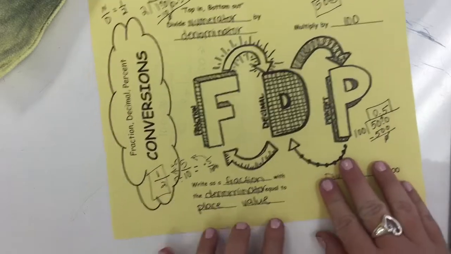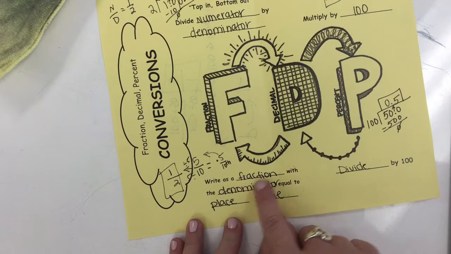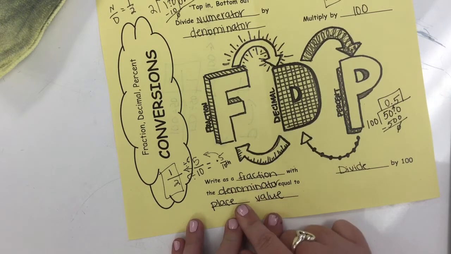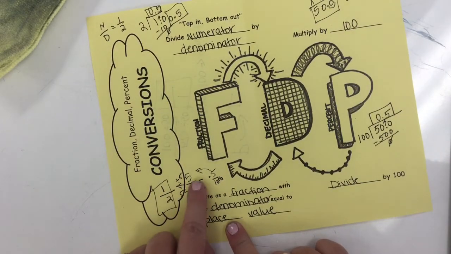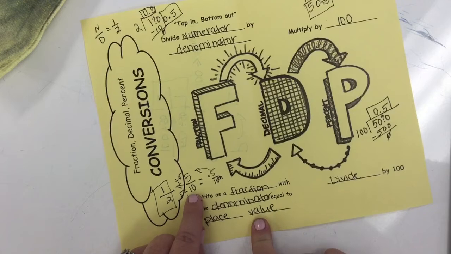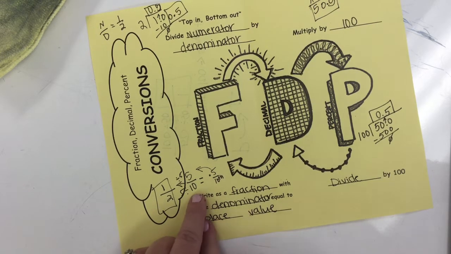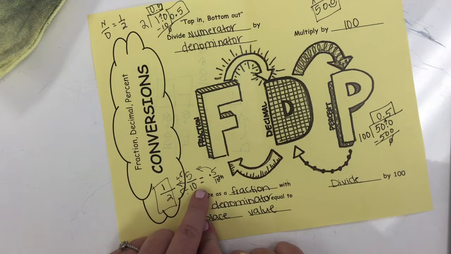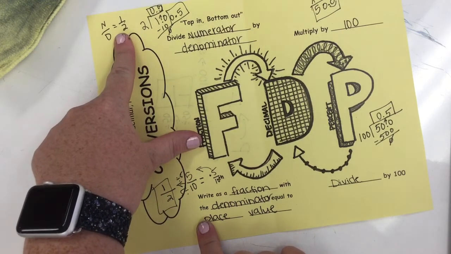Then to go from a decimal to a fraction, you're going to write the decimal as a fraction with the denominator equal to the place value. So like we said up here, your denominator is your number on the bottom. So we rewrote it with a fraction bar. Our 5/10 is in the tenths place, so the denominator is 10. We just take that number, bring it over here, and we have 5/10. We do need to simplify it, so 5 and 10 can both be divided by 5. 5 divided by 5 is 1. 10 divided by 5 is 2. So our new fraction is 1/2, which is actually the same thing we started with.